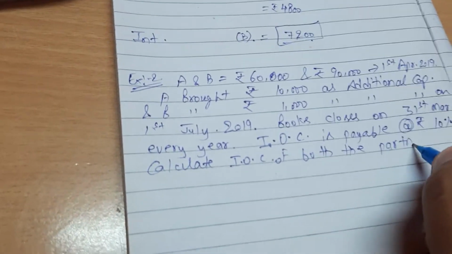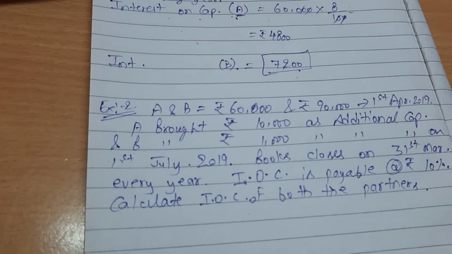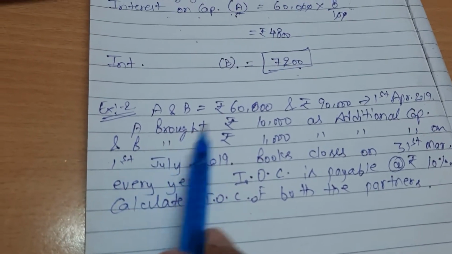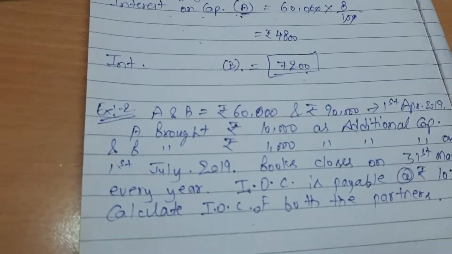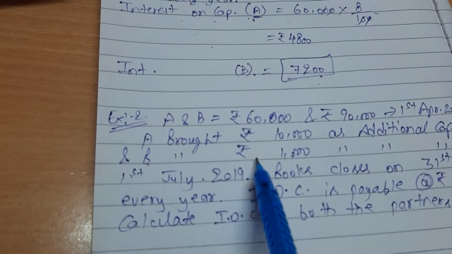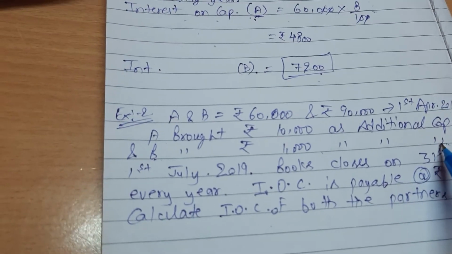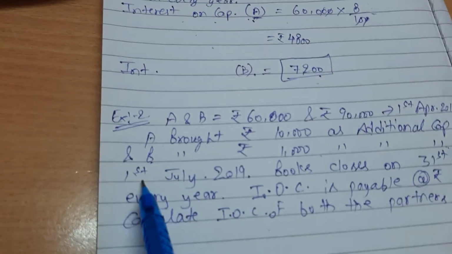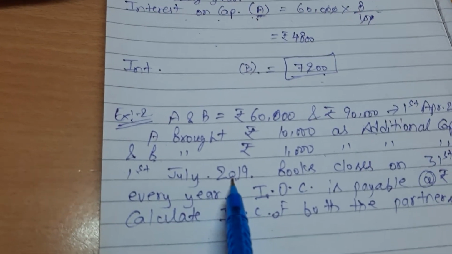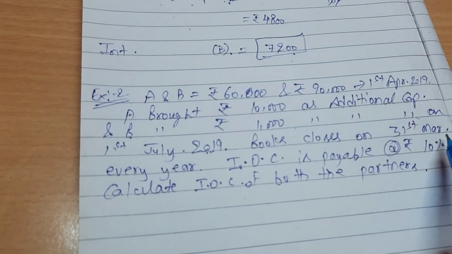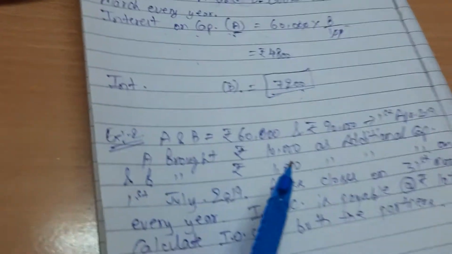So what you have to do in this case, read the question carefully. Here some extra information is given, like A brought rupees 10,000 as additional capital, A brought 10,000 rupees more. And B brought rupees 1,000 as additional capital, B brought 1,000 rupees. But when did both of them bring the money? This amount is brought on 1st July 2019 and books close on 31st March every year. So how to solve it?